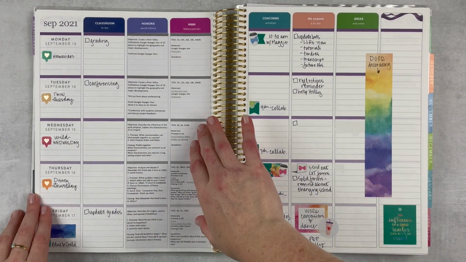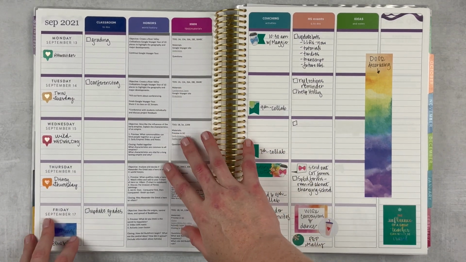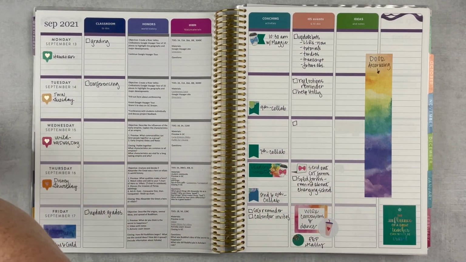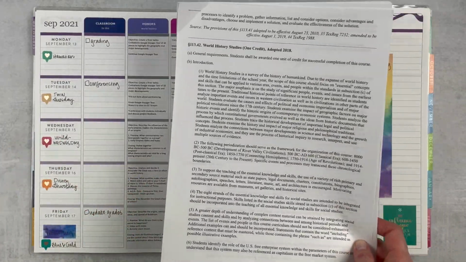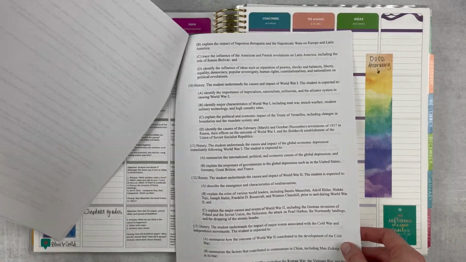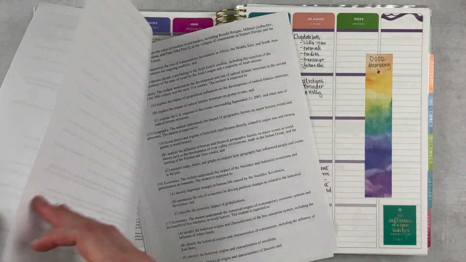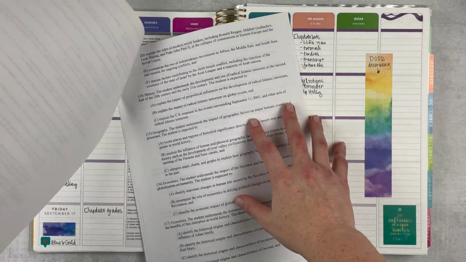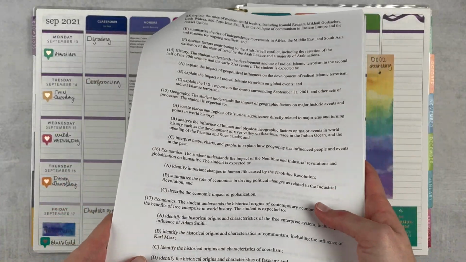Something that's really nice about having them in here is that I have my standards listed right there on the page, and I can go and grab this packet of my state standards and look up something really fast. I'm starting to memorize them, but I have to look them up pretty often. I mean, there are a lot of them, and you really have to pay attention to the verb that is listed in the standard in order to hit it correctly.